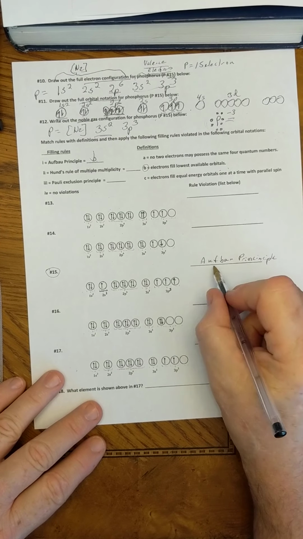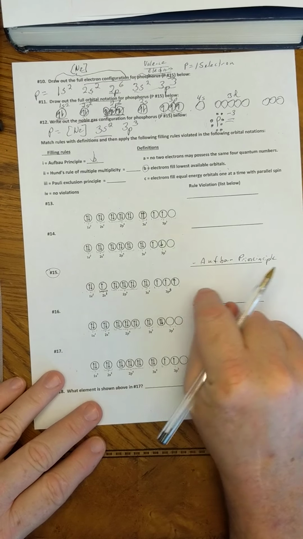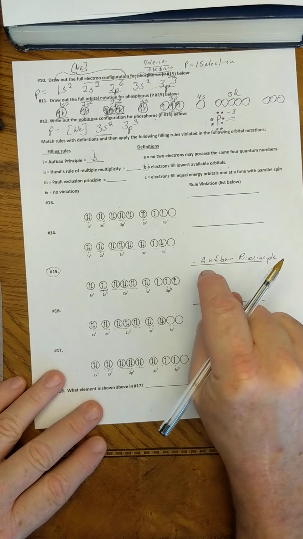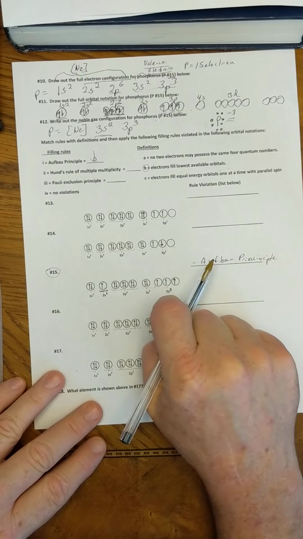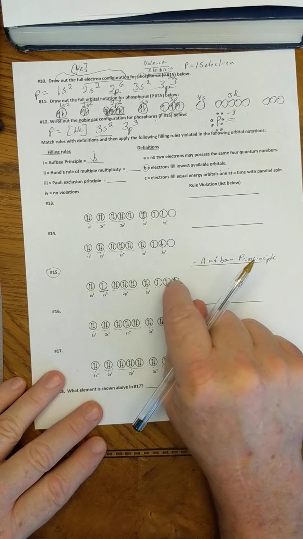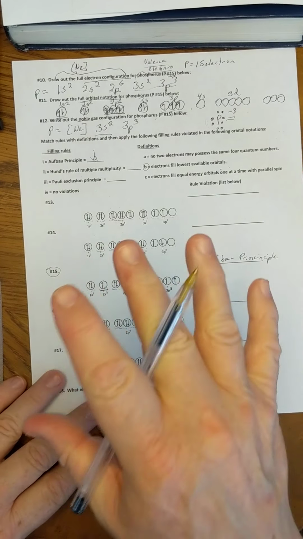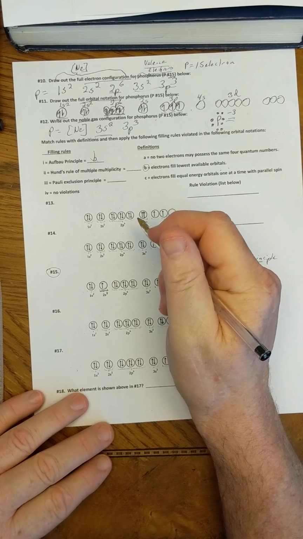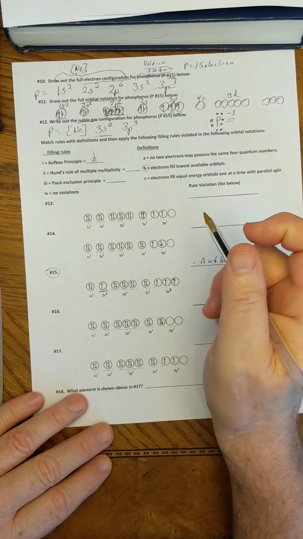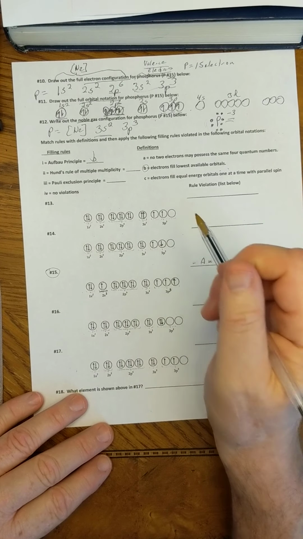Now, later on when I show you 3 exceptions, the 3 exceptions actually, in their lowest state, they violate the Aufbau principle. But because they're actually in the excited state, they're actually in the lower energy level because of their characteristics, which we'll talk about. I have that on video.